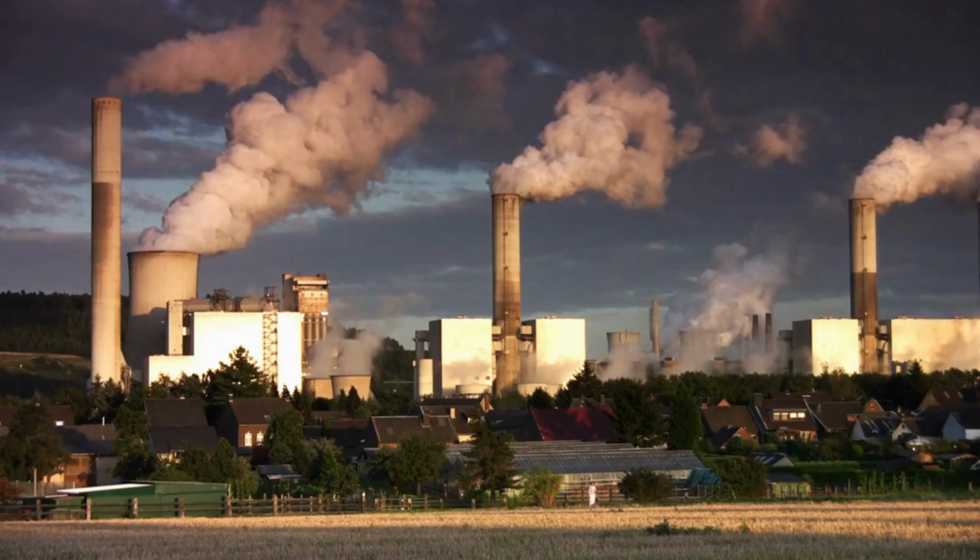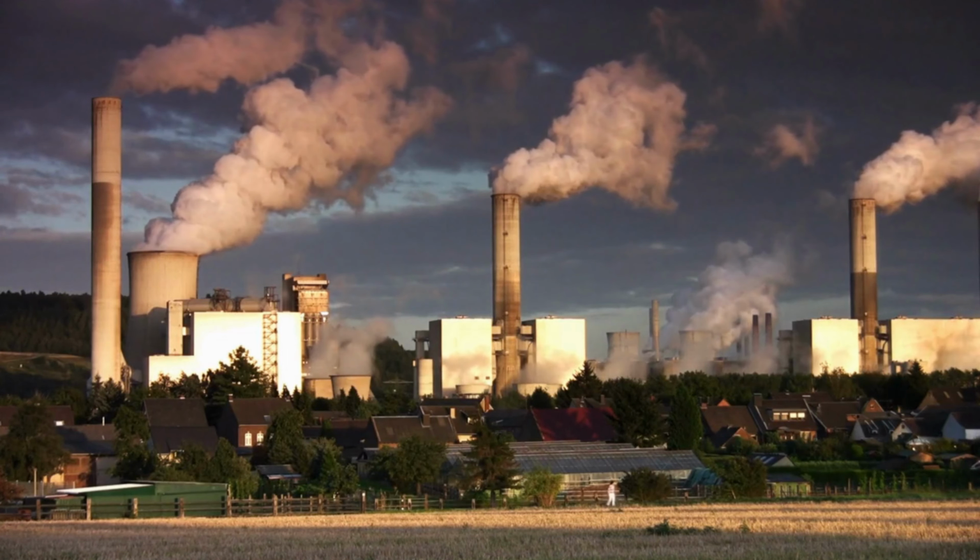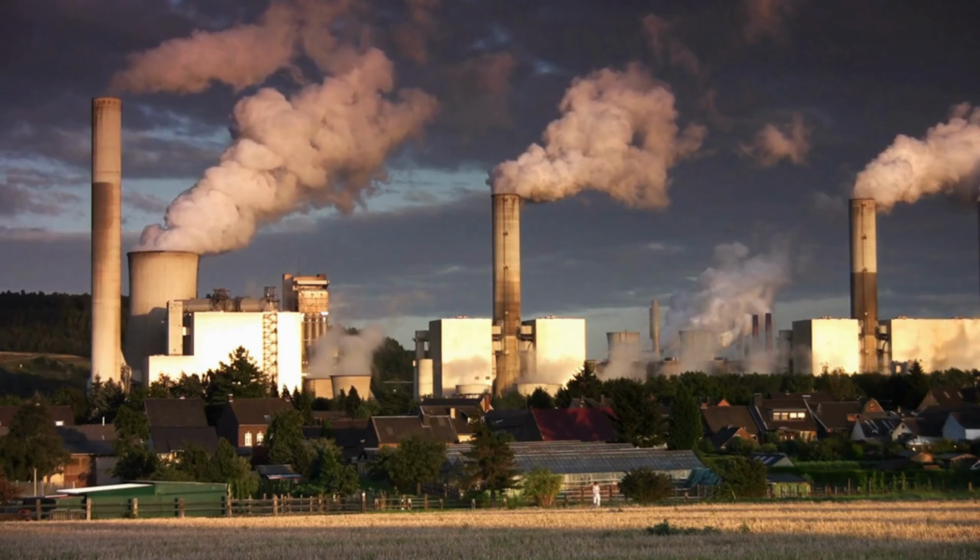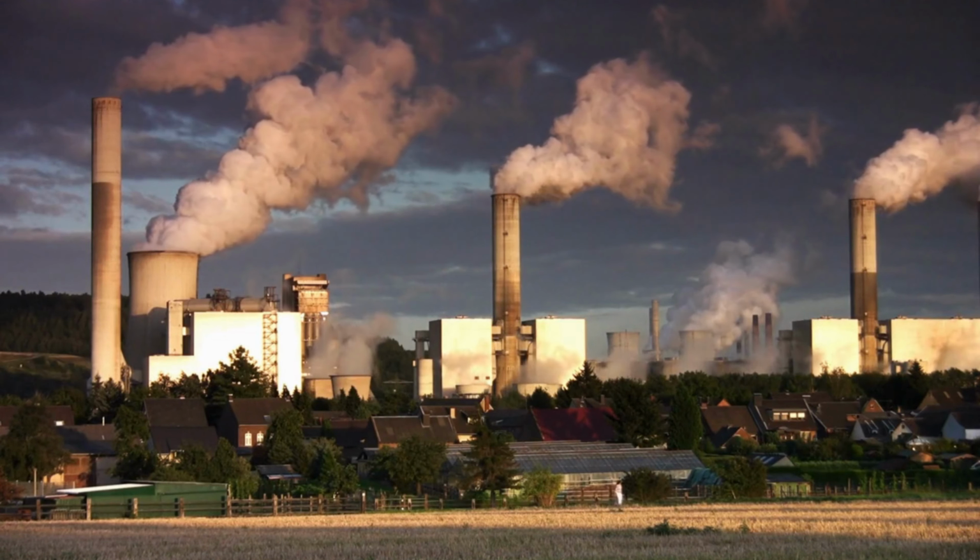In this blog post, we will discuss the various forms of air pollution, its impact on health, and the groups that are most affected by it.